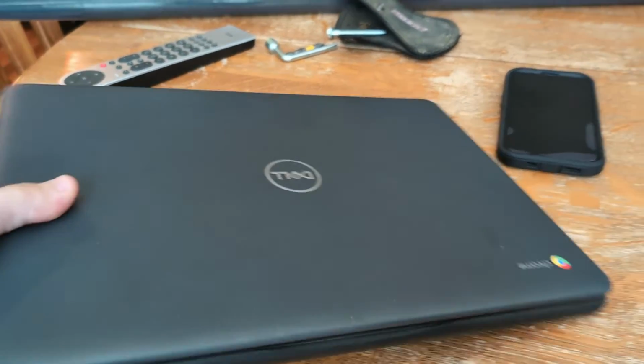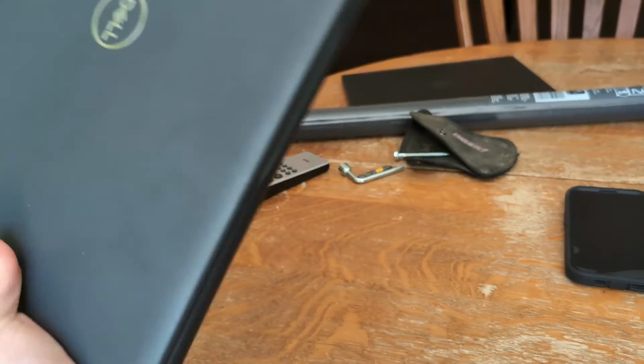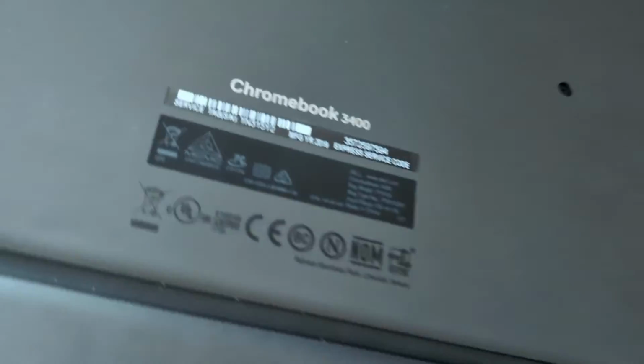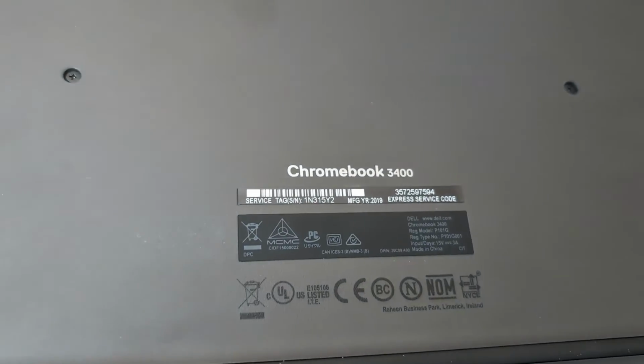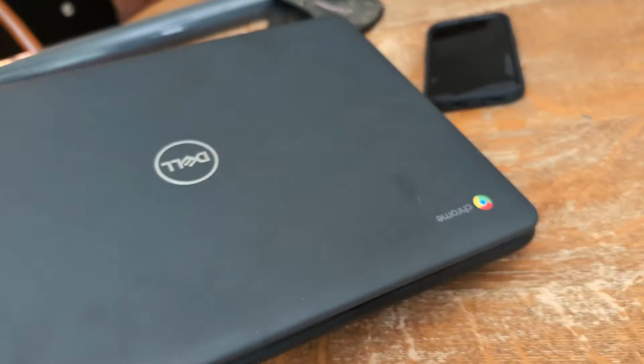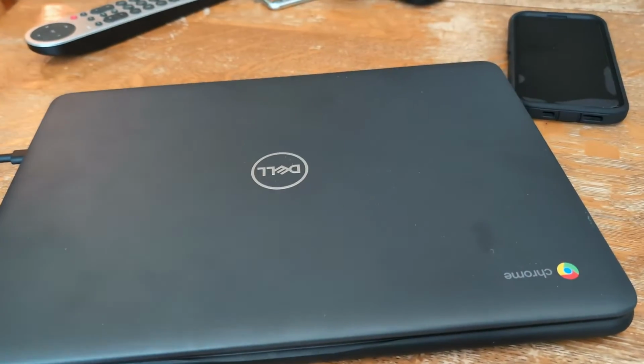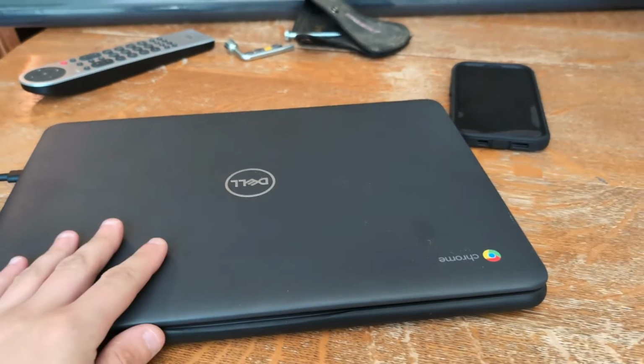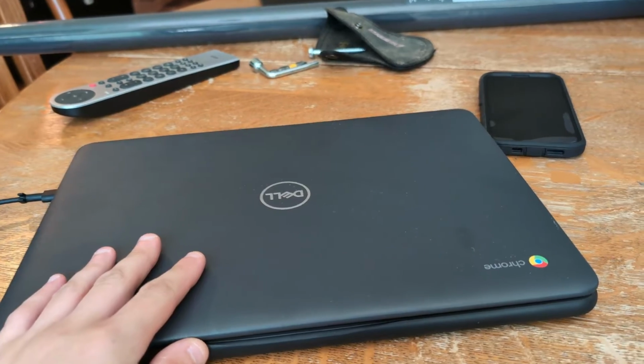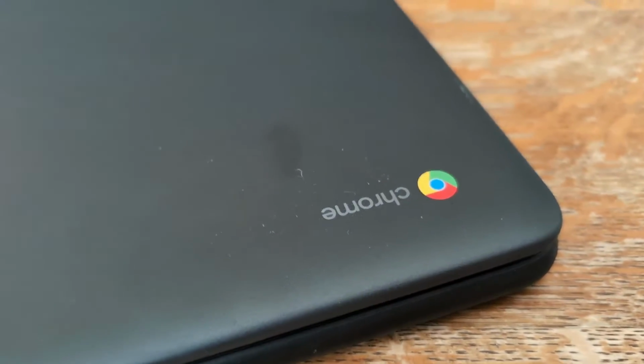Today we got this Dell Chromebook 3400. Got service tag right there. Specs are in the description. But today I'm going to show you how to be an IT professional on a Chromebook.